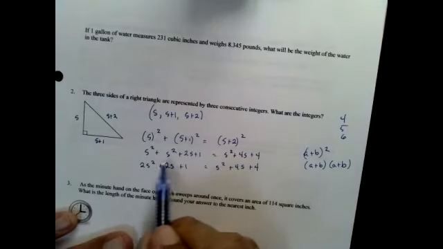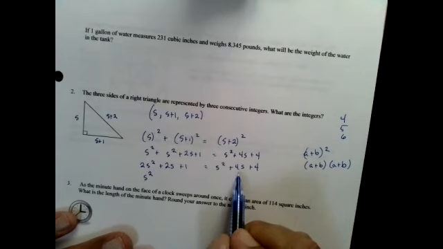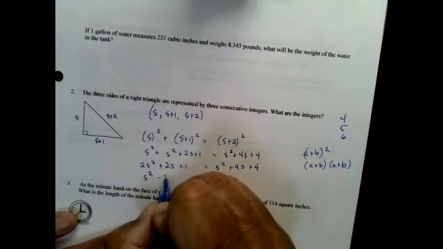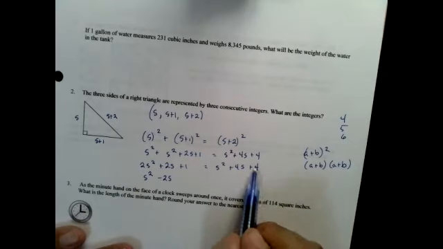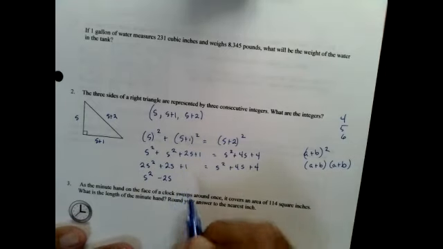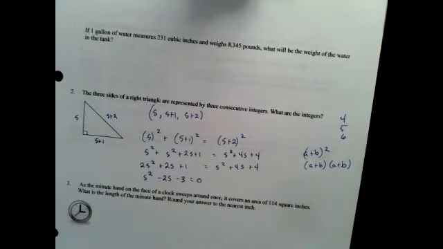I'm going to subtract an s squared from both sides. That's going to give me s squared. I'm going to subtract 4s from both sides. That's going to give me a minus 2s. I'm going to subtract 4 from both sides. That's going to give me a minus 3. And now I have my quadratic equation.